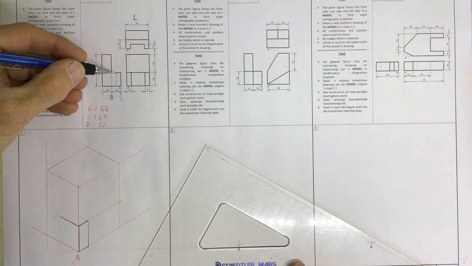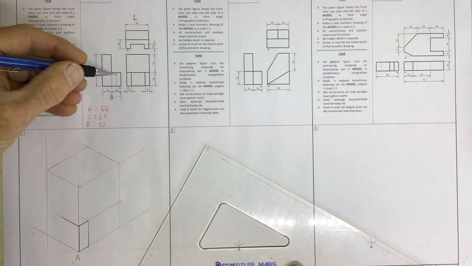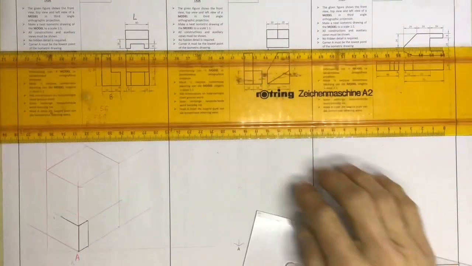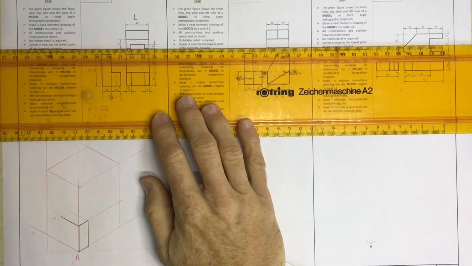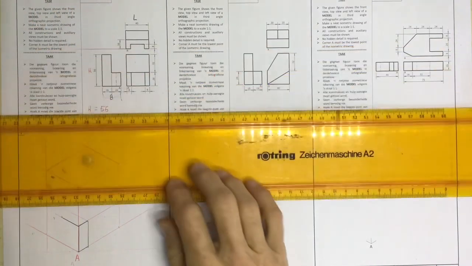Now, where am I going to find that information? I don't have a dimension over here. I mean, we could take a guess and say it's halfway, but it actually does give this information on the drawing. Where am I going to find that? Well, I'm going to use a little technique over here to find the information on my top view. I'm going to take a line out over there.